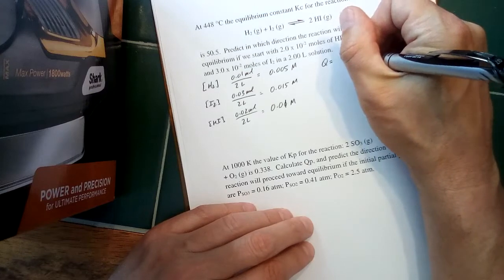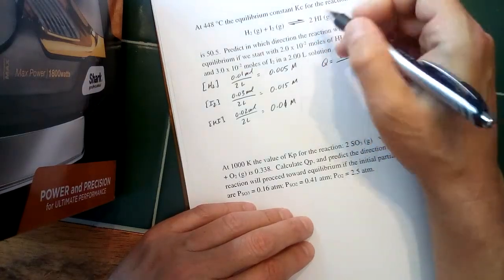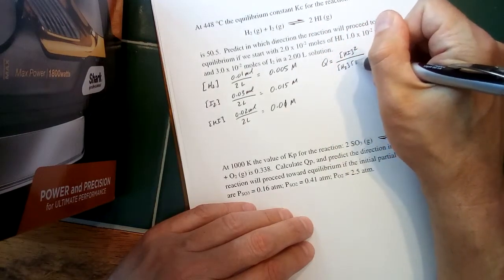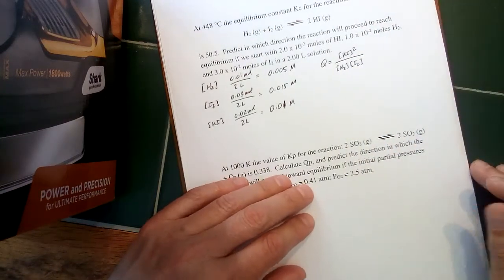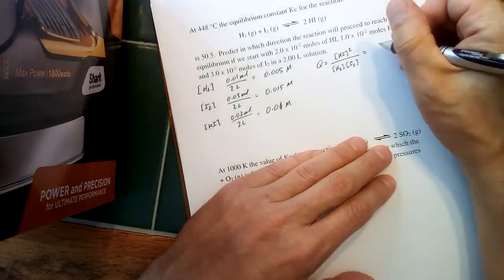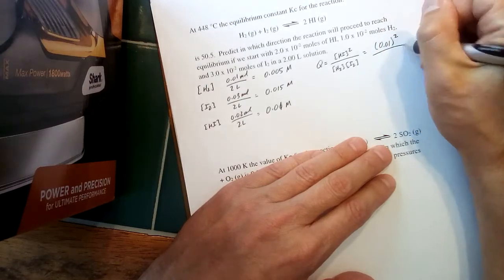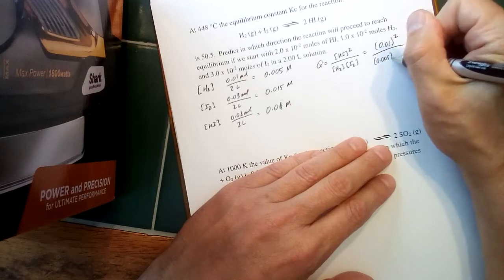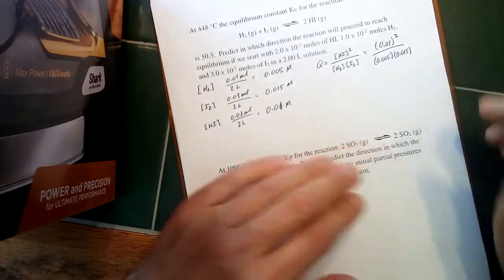It's going to be the products, which in this case is HI, squared because of the 2 in the stoichiometry of the reaction, divided by the reactants, so H2 and I2. And since we have those concentrations, we can plug those in. So this would be 0.01 on top squared, hydrogen 0.005, and iodine 0.015.